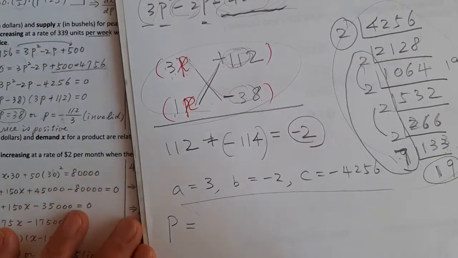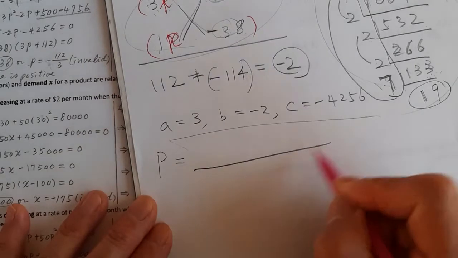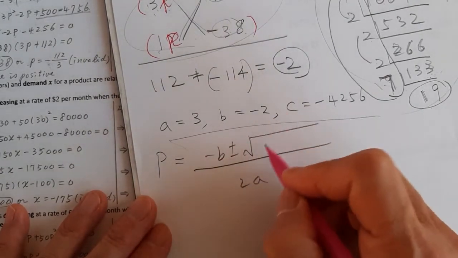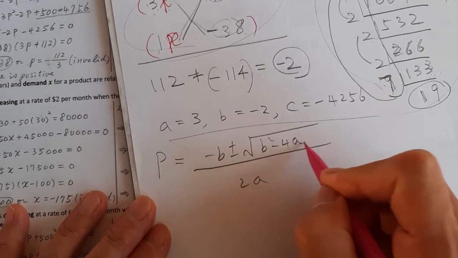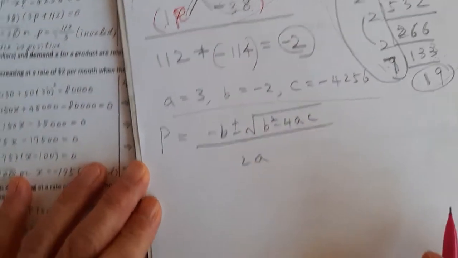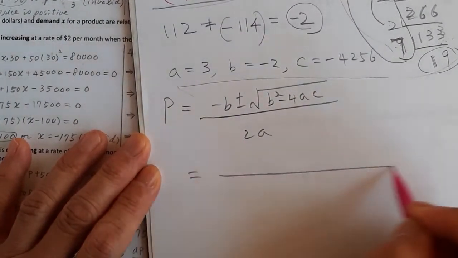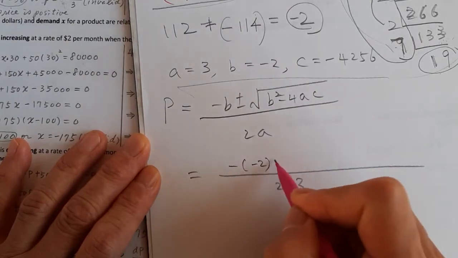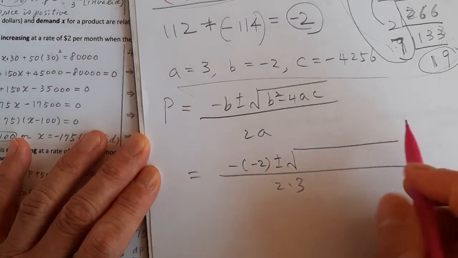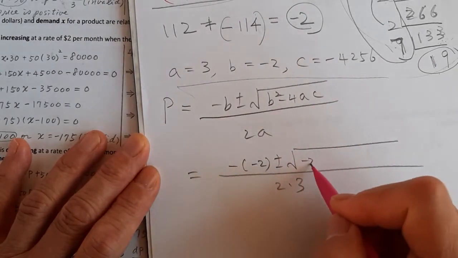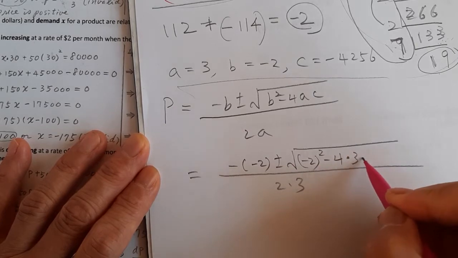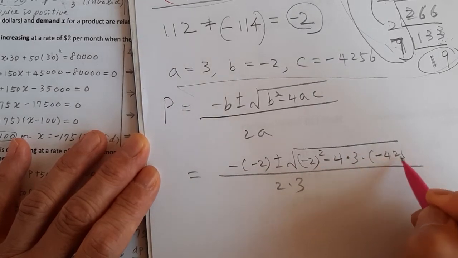Put it into the quadratic formula: negative b plus minus square root of b squared minus 4ac over 2a. 2 times 3, negative b is negative 2, plus minus square root of b squared, negative 2 squared, minus 4 times a is 3, c is negative 4256.